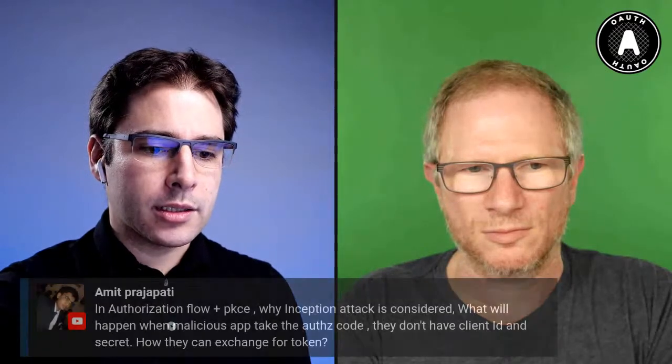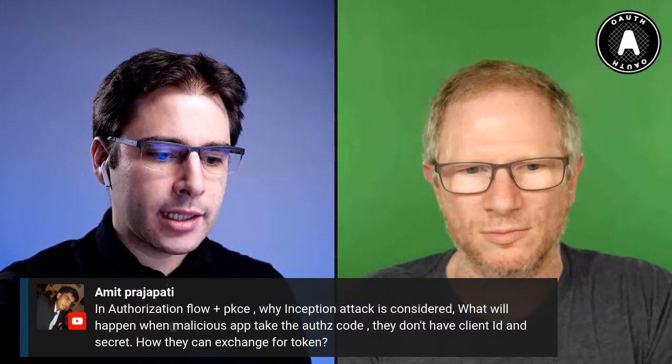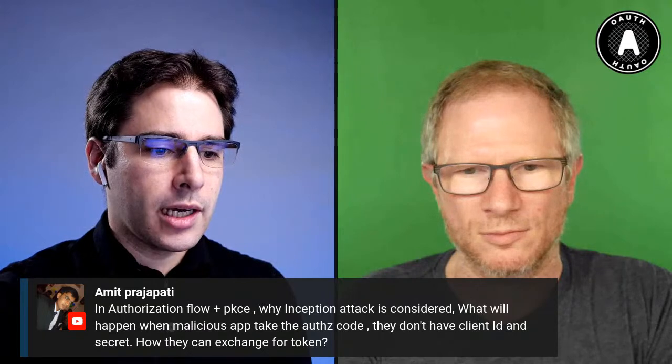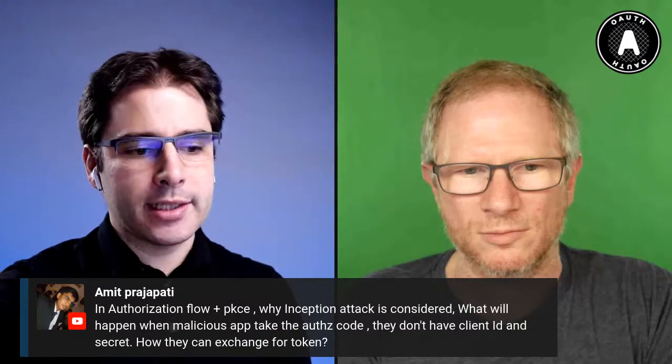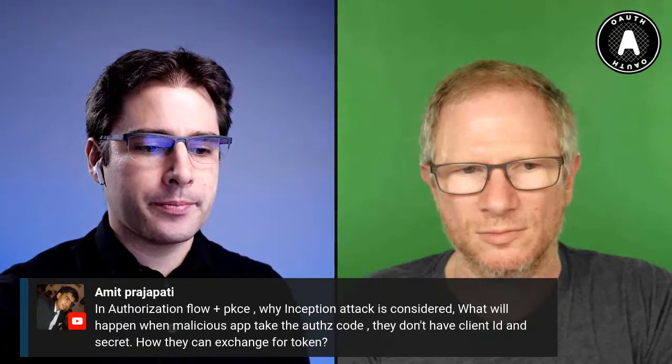Okay, another question. In the authorization code flow plus PKCE, why is the interception attack considered? What will happen when a malicious app takes the authorization code? They don't have the client ID and secret, so how can they exchange it for a token?